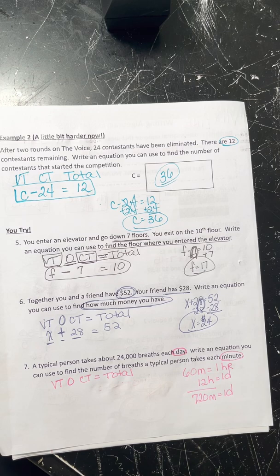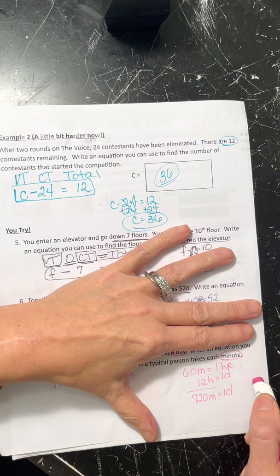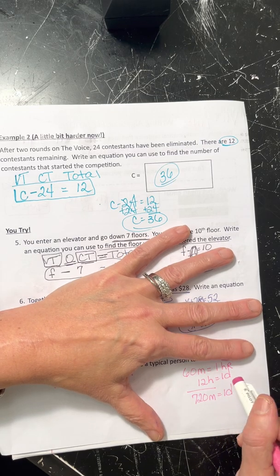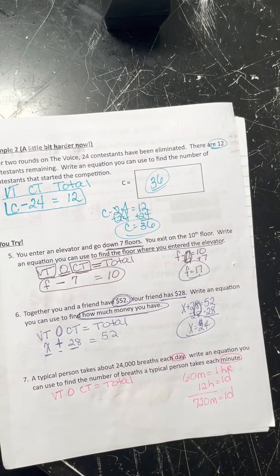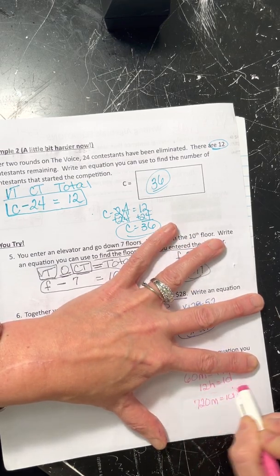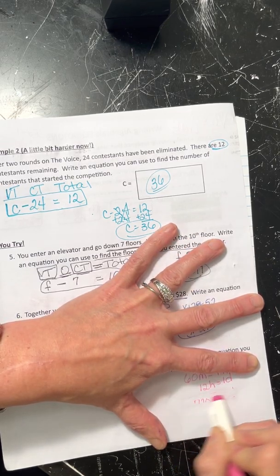How many minutes are in a day? It says 1,440. All right, hang on, let me see what I did wrong. All right. 1,440 minutes in a day.